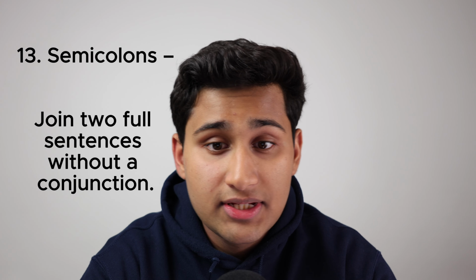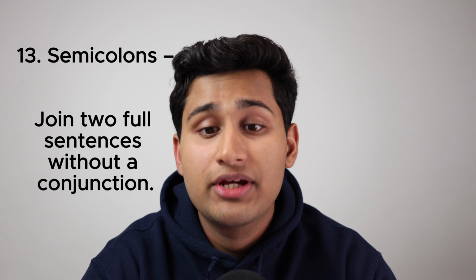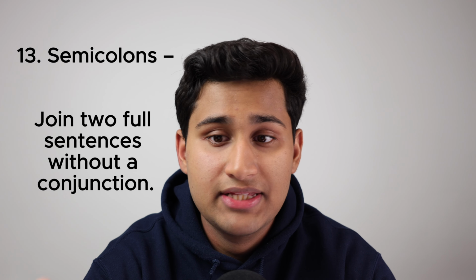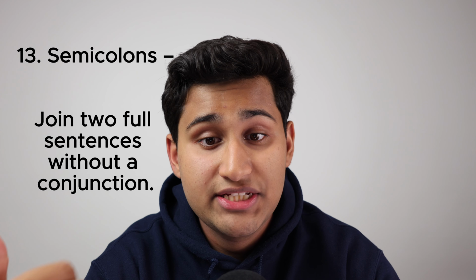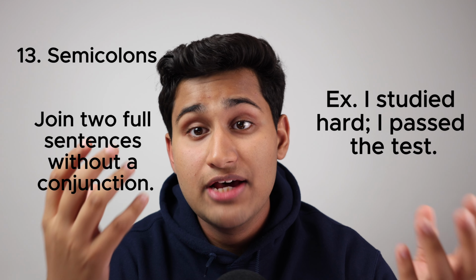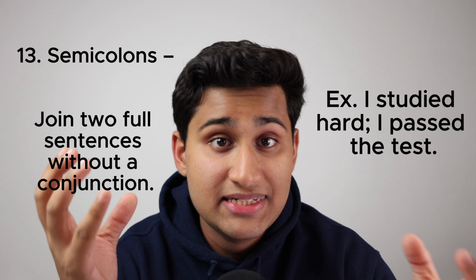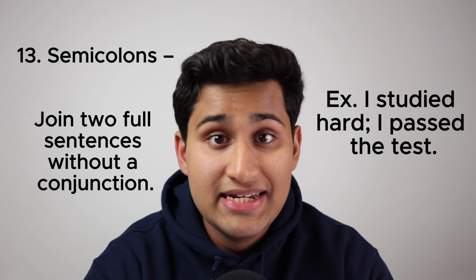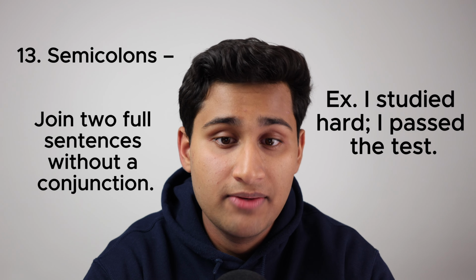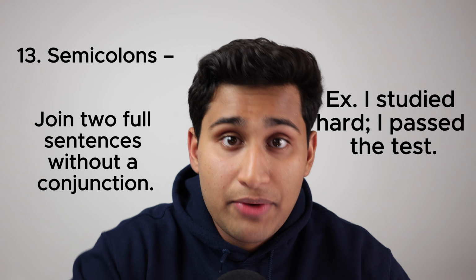Next are semicolons. This joins 2 full sentences without a conjunction. And if you don't know what a conjunction is, that's just FANBOYS. So here it's, "I studied hard; I passed the test." Notice how those are 2 independent sentences that can stand on their own, but if they're connecting ideas, you want to put a semicolon in between. Notice how studying hard refers to how he passed the test.